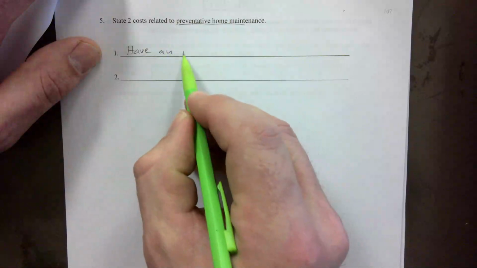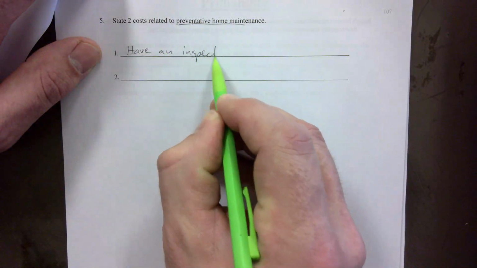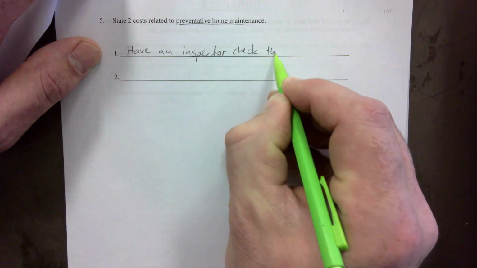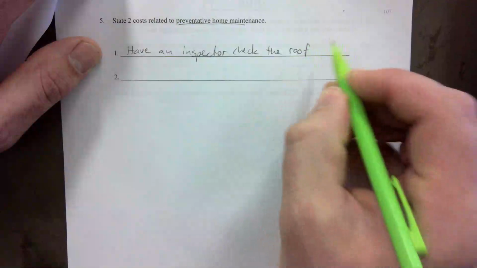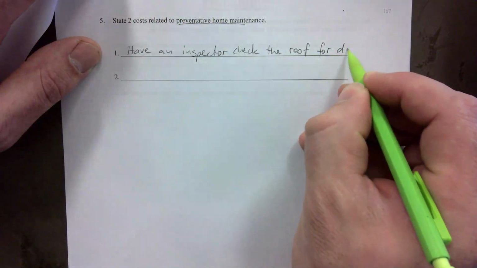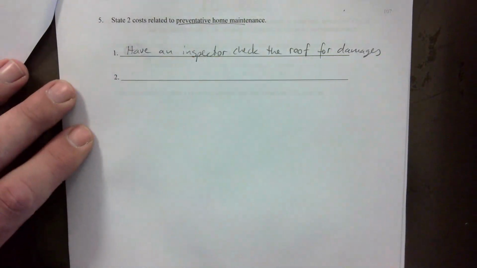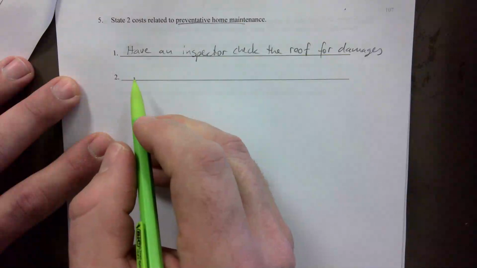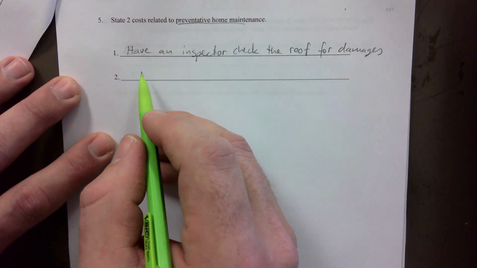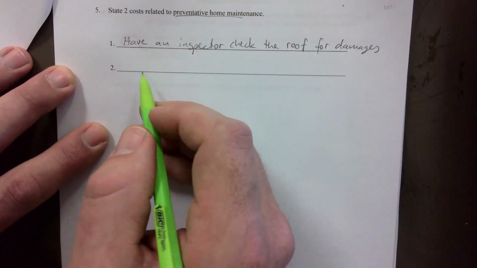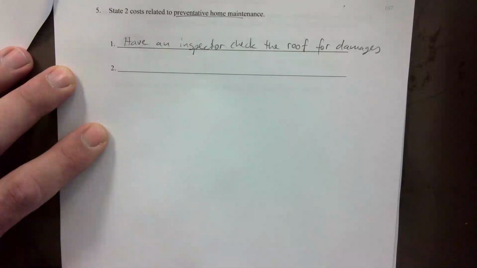Have an inspector check the roof for damages. Boom, you got it. Another thing you could do is, what's an example that wouldn't be the roof?